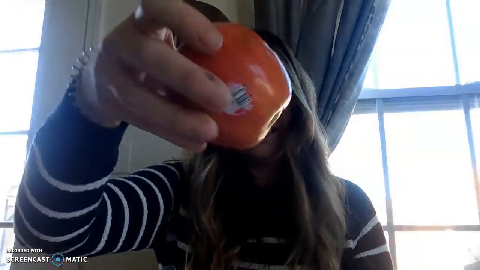So, there are three types of matter. A solid, liquid, and gas. In a solid, the particles are really tight together. This is not changing shape.